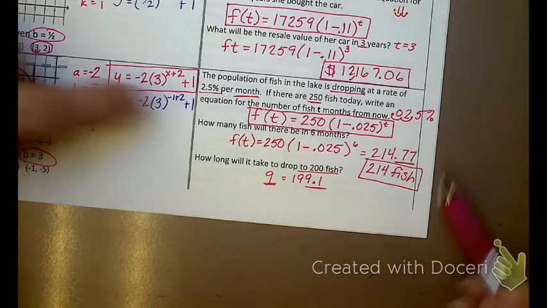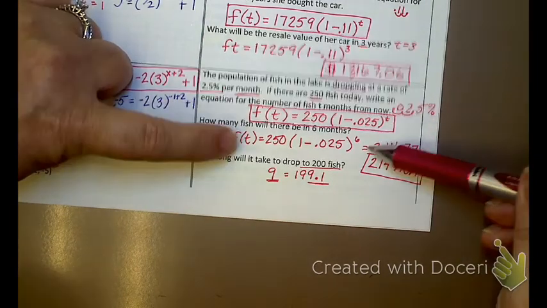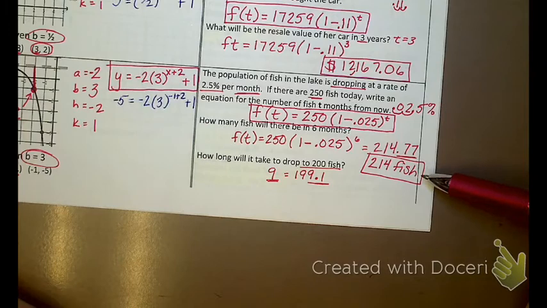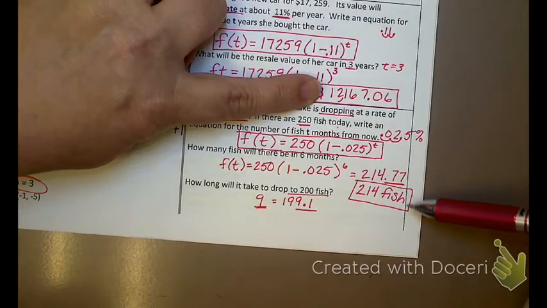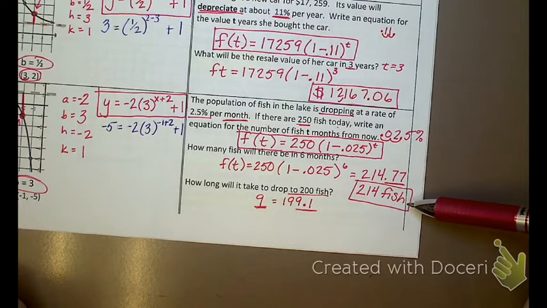Okay, so right now you just need to be able to write the equation and then plug in a certain amount of time to tell me what the answer is, and make sure that you round off the answer appropriately, whether it's money or whether it's something that needs to be a whole number.